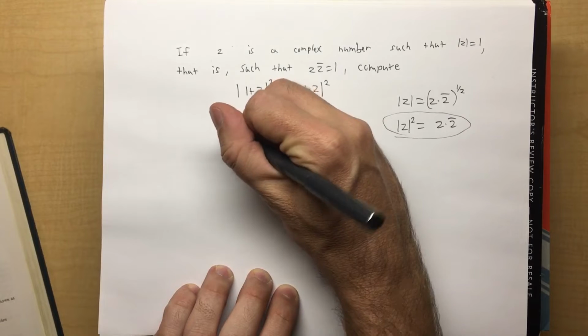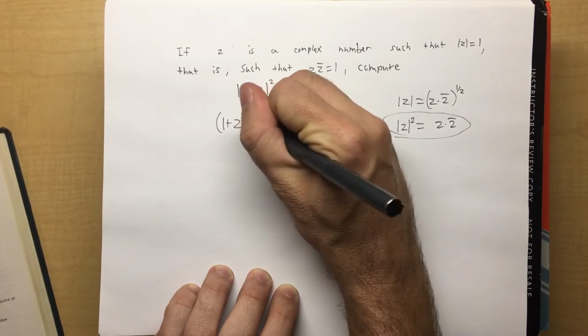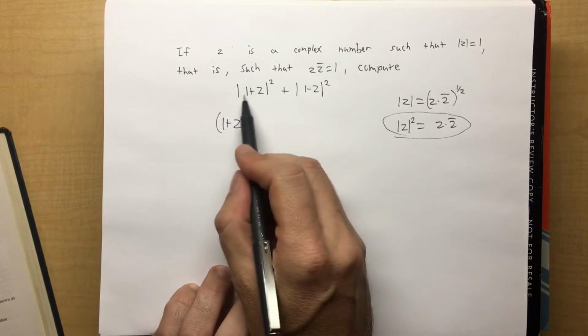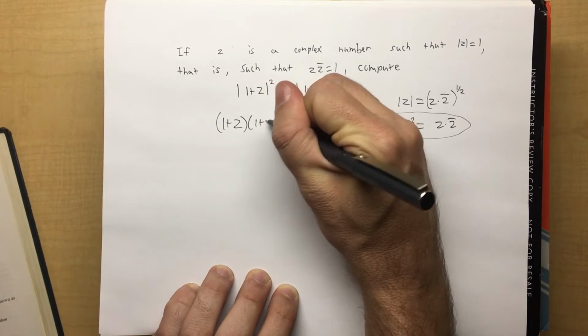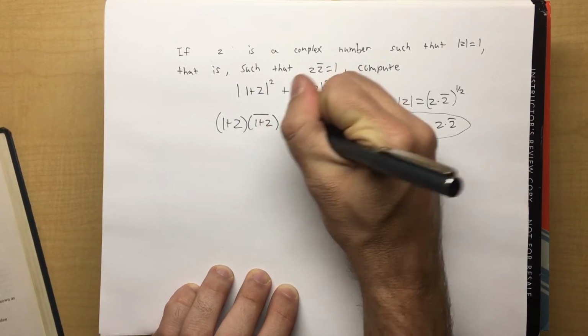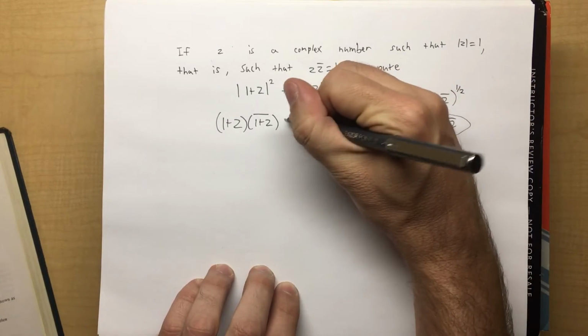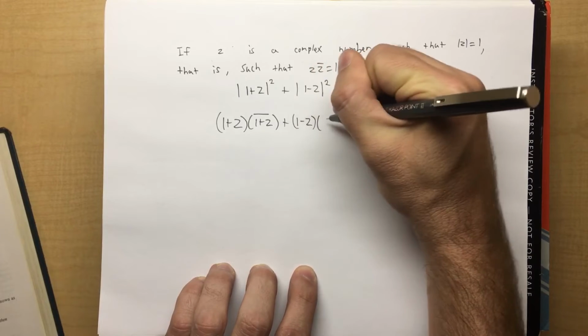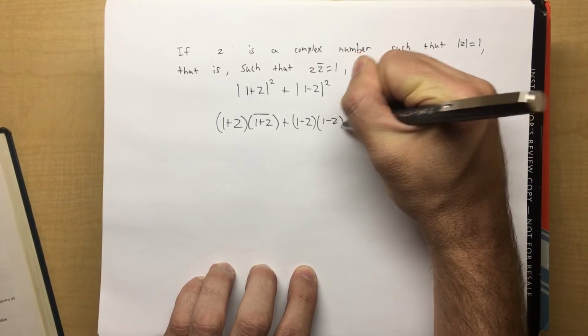So 1 plus z, we're looking at this here, 1 plus z conjugate, plus 1 minus z, 1 minus z conjugate.